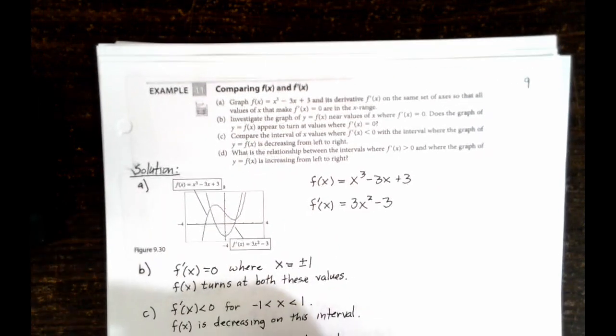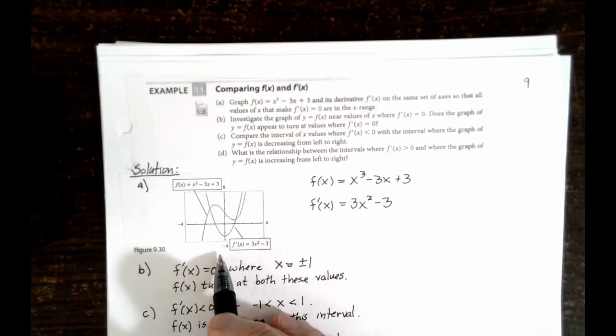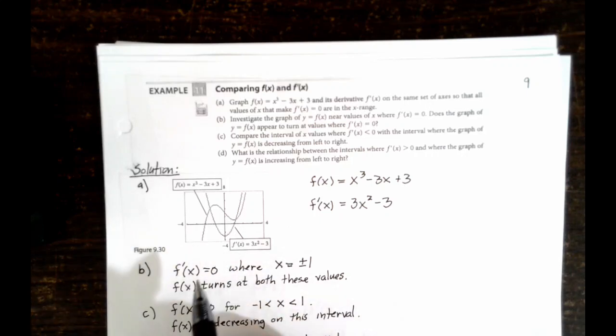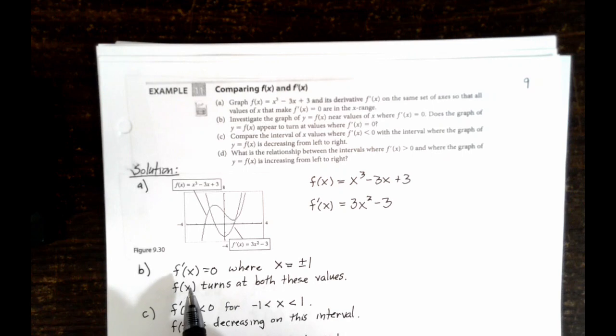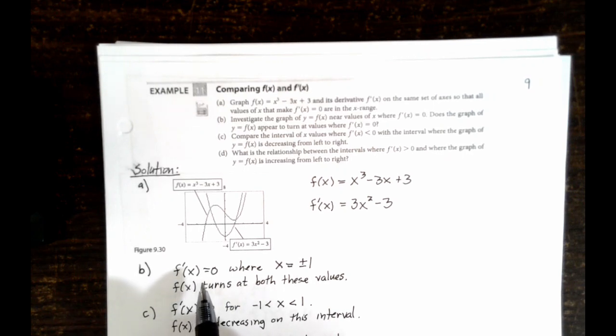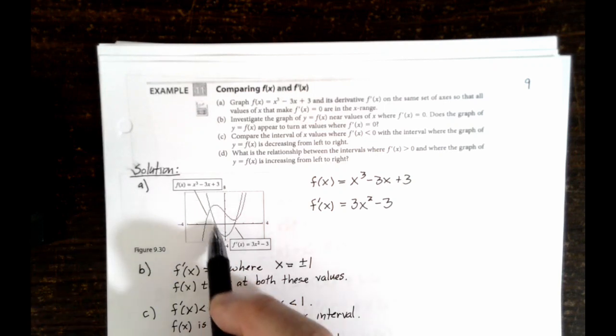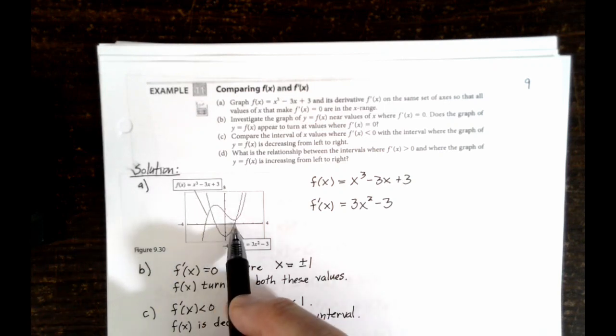We have. All right. And then B says investigate the graph of f near the values of x where f prime equals 0. Well, where the first derivative equals 0, meaning where the tangent line is horizontal, is right here and right here.